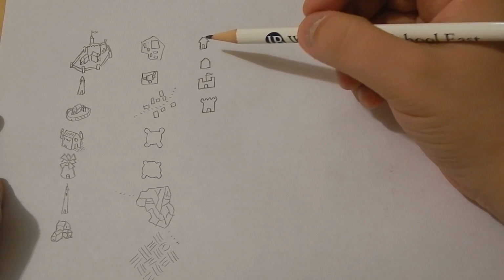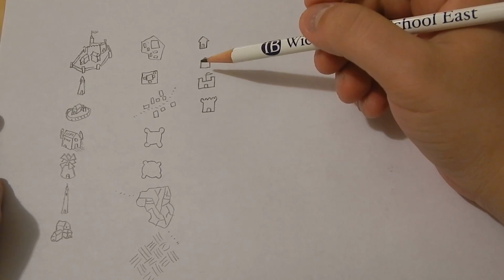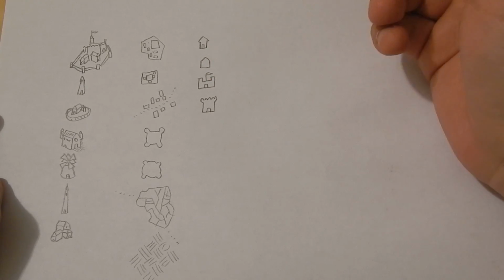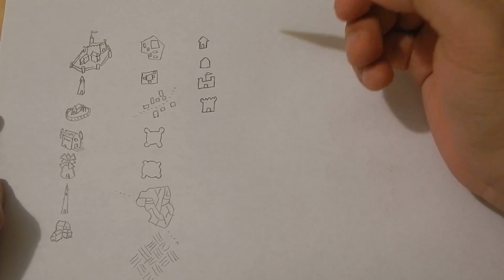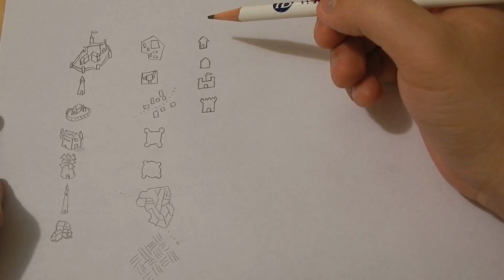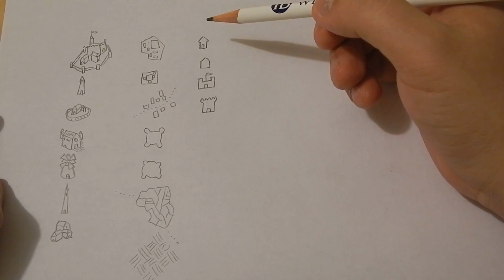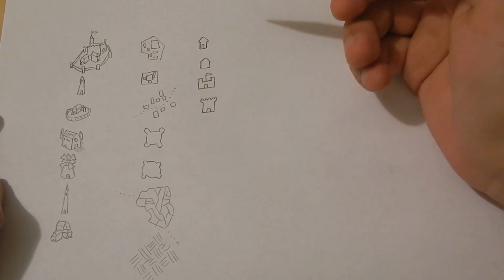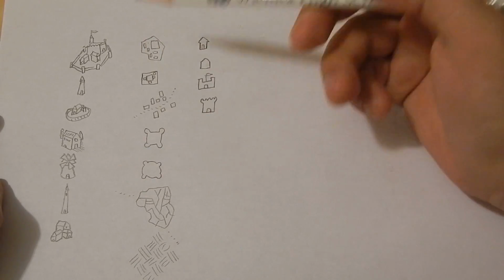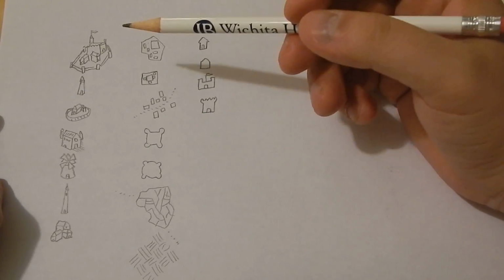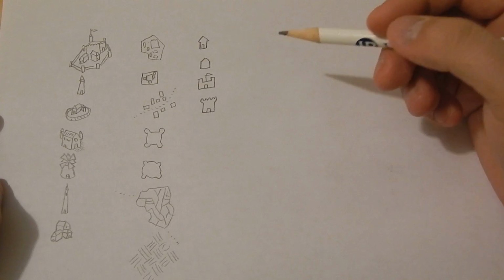I do tend to prefer flatter, simpler shapes. They're easier to draw, less likely to make mistakes, and they'll read quite easily as locations. These, of course, are fun. You can get quite elaborate with them, but they do take a while. So let's look at some more abstract icons that you could use for places.